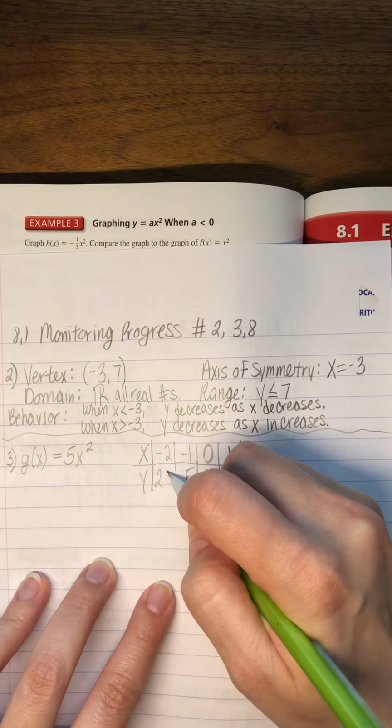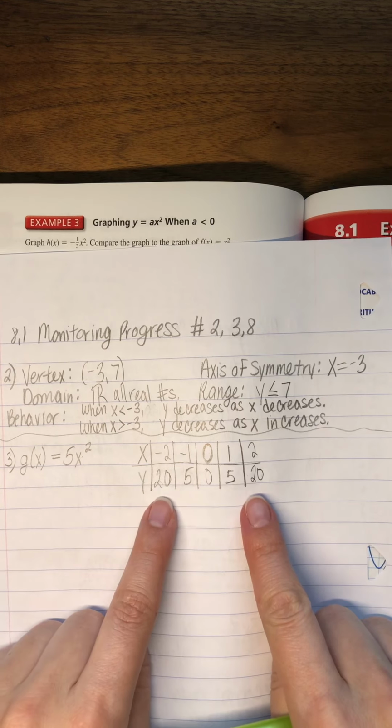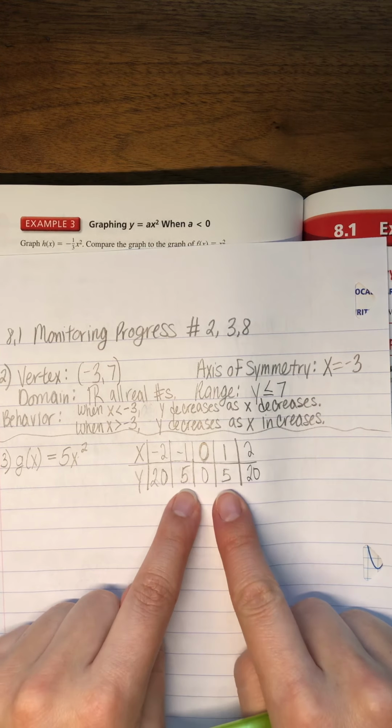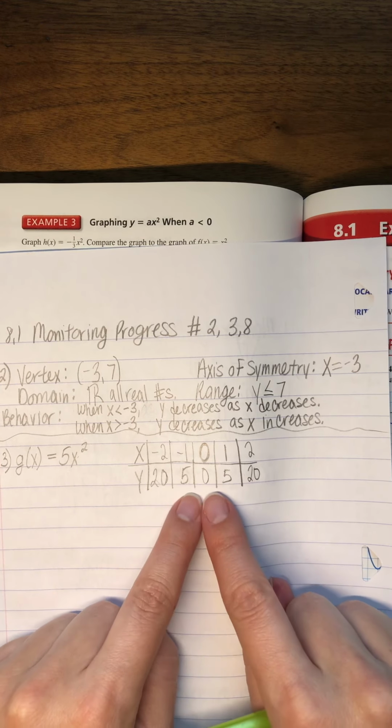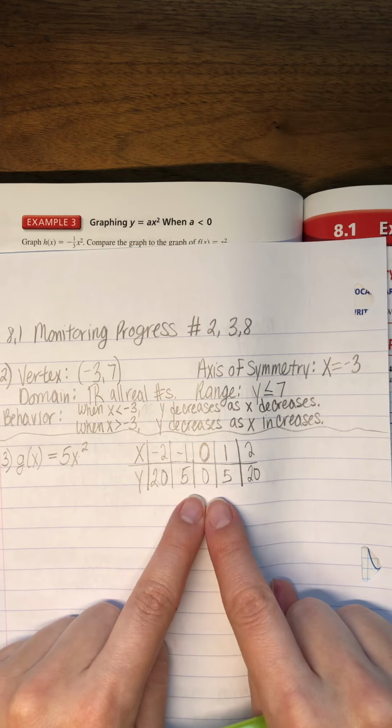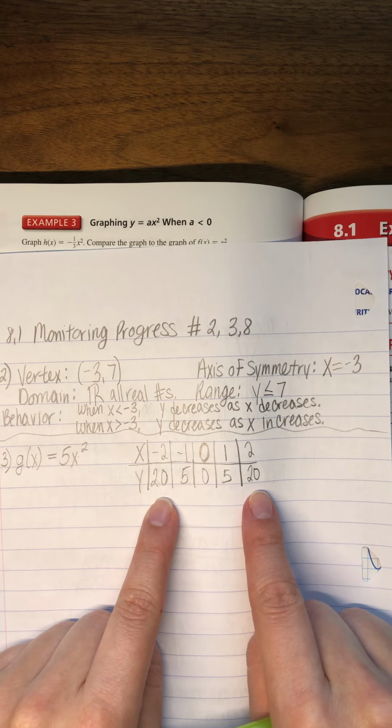So I want you to notice how our numbers in our table are symmetric. The 20 goes with 20, 5 goes with 5, 0 is in the middle. Our parabola is a symmetric U, and so should our t-table be symmetric. So make sure you're always looking out for that.